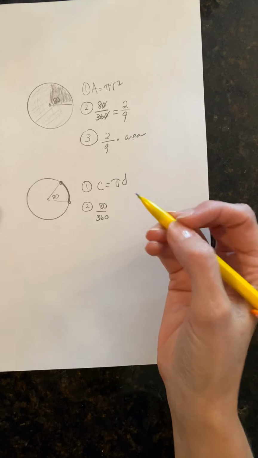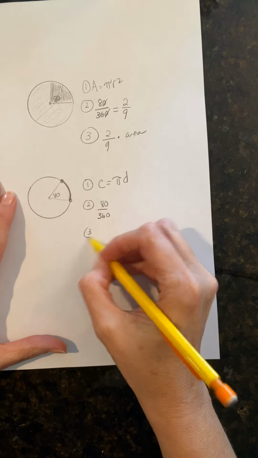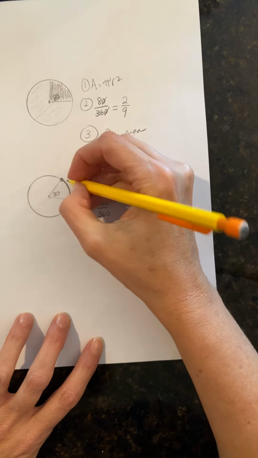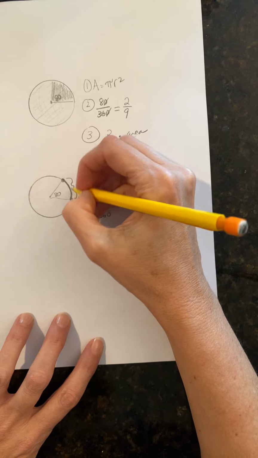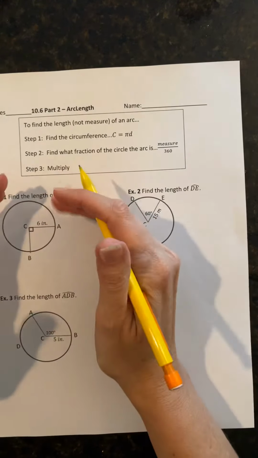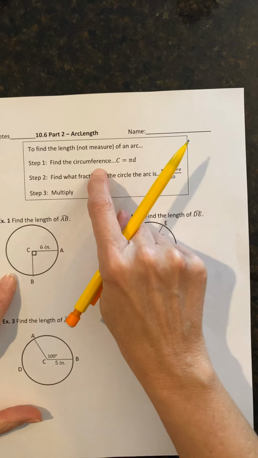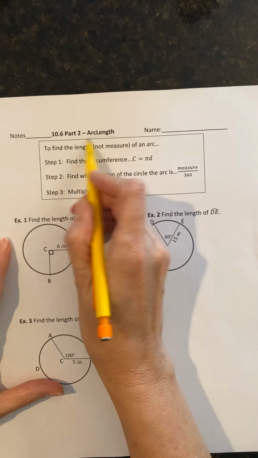You could leave it unreduced or reduce it, and then you just do step 3. You find that fraction of that whole circumference, and that tells you how long that arc would be. So it's the same 3 steps. The only difference is it's with circumference instead of area. That is how to do arc length.